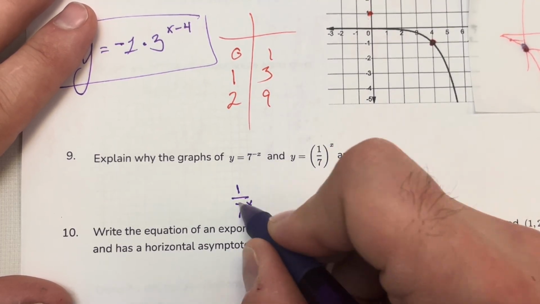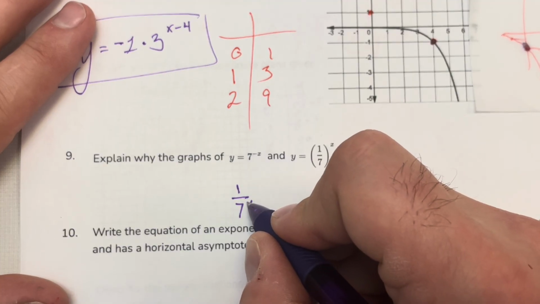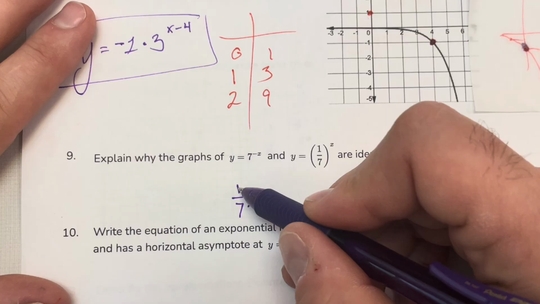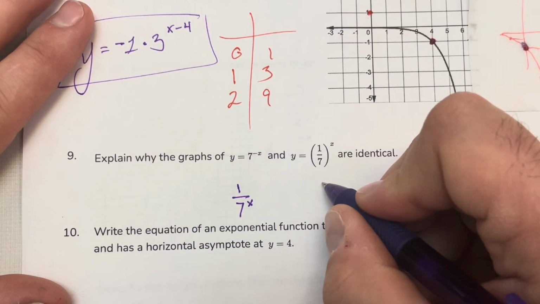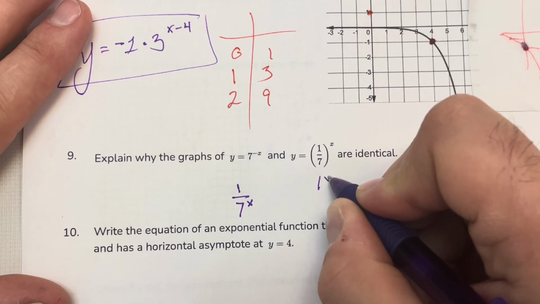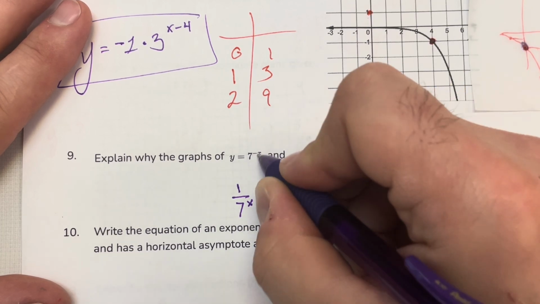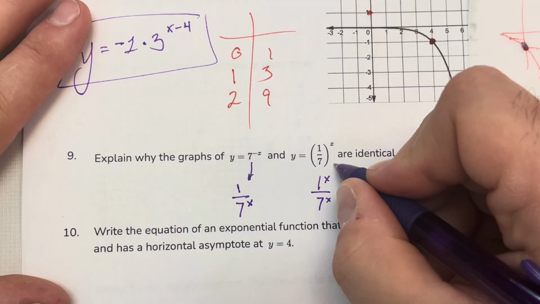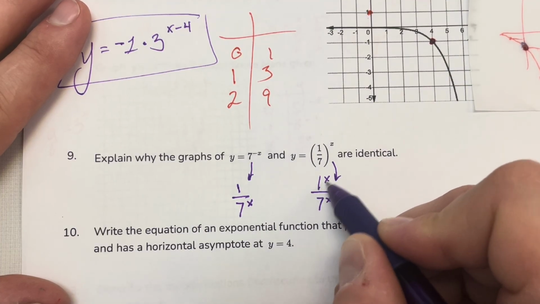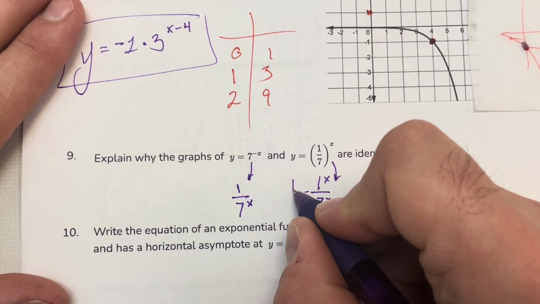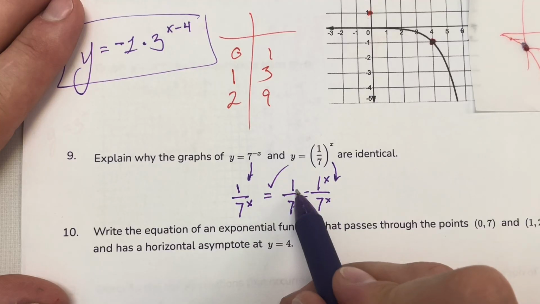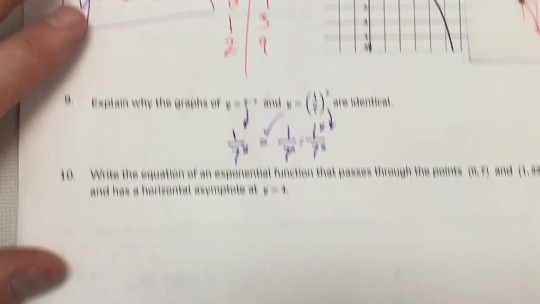Couldn't we also write 1/7 to the x, where the x gets distributed to each of these: 1 to the x power over 7 to the x power. I'm taking this and transforming it this way. 1 to any power is just going to be 1, even 1 to the 0 power is 1. And so we get something that is mathematically equivalent, 1 over 7 to the x. So that's one way of explaining it.